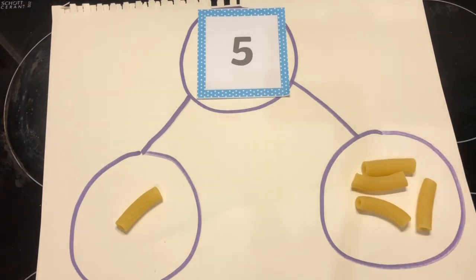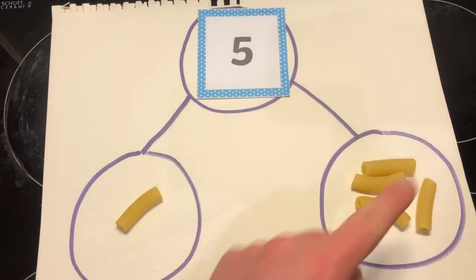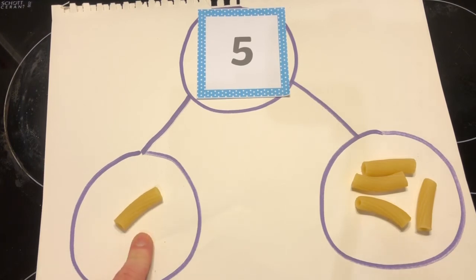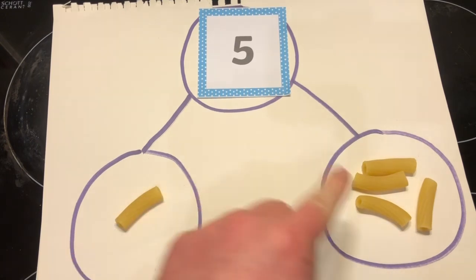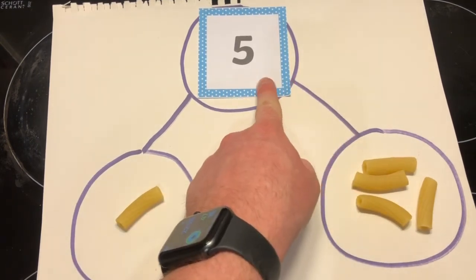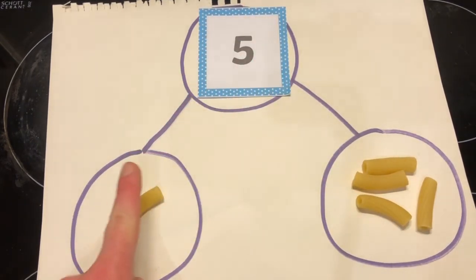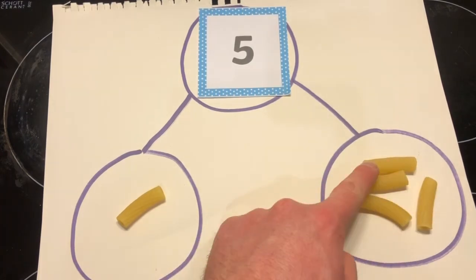4 pasta shapes, 4 pasta shells. 1, 2, 3, 4. Which is telling us how many's in this part? 1. How many's in that part? 4. Which is telling us that 1 add 4 equals 5, which is our whole. Let's count just to check. 1, 2, 3, 4, 5.